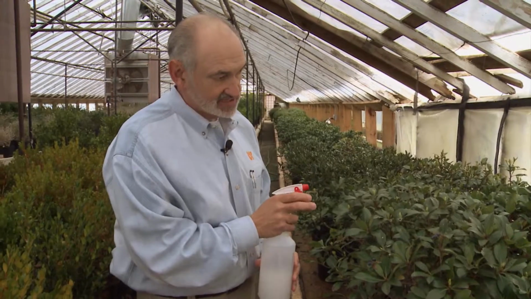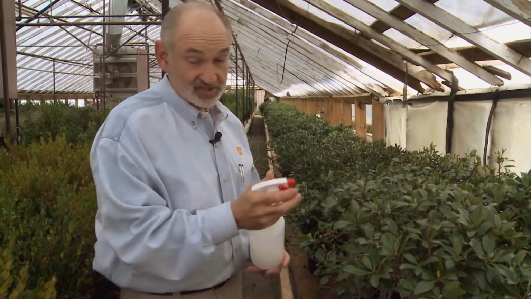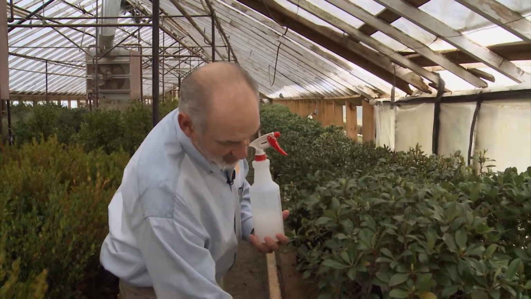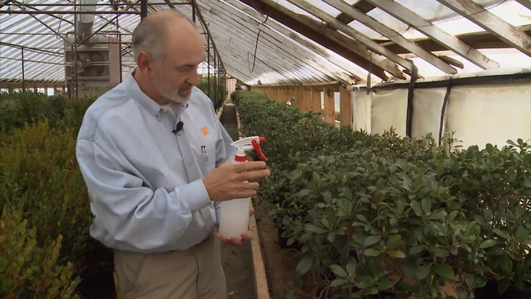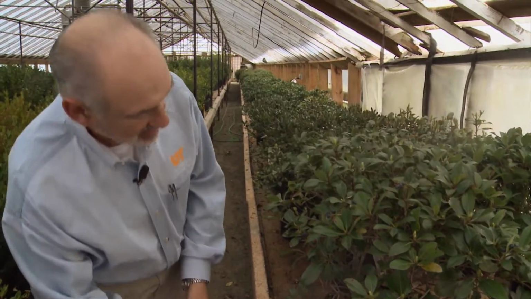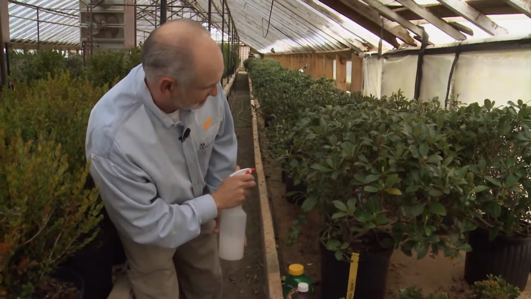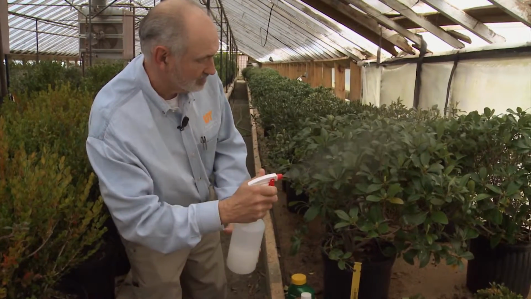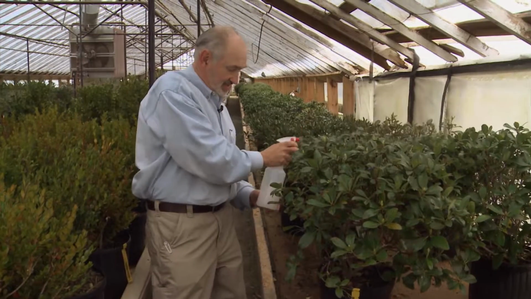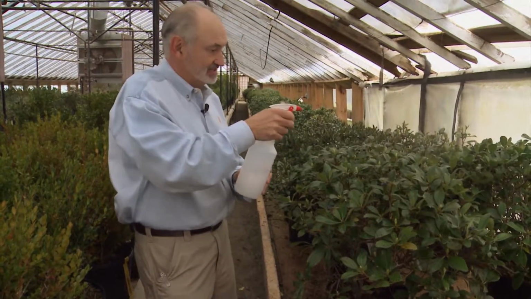With a fungicide, it's extremely important that you get good coverage on the plant. Fungicides come as wettable powders and as liquids or emulsifiable concentrates like we have here as examples. But we'll get good coverage on both the upper and lower side of the plant, so that when a spore that's transported by wind lands on a leaf, hopefully it will land on a leaf that has some fungicide on it so that it will die.